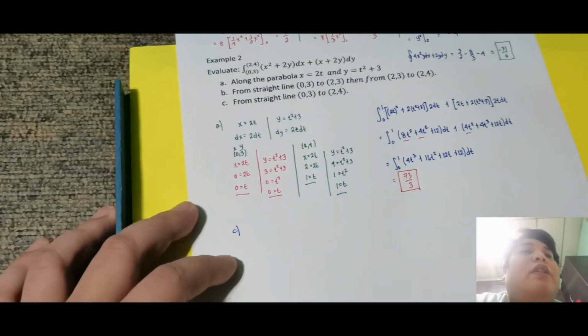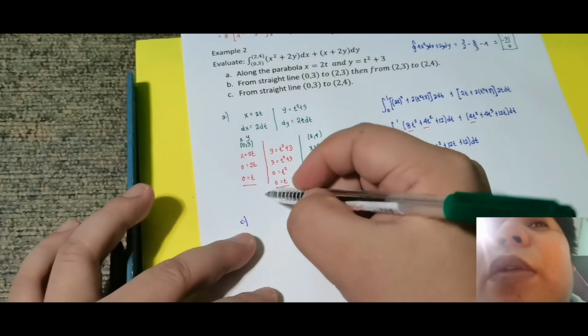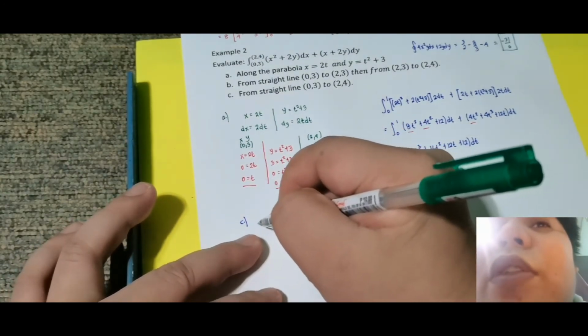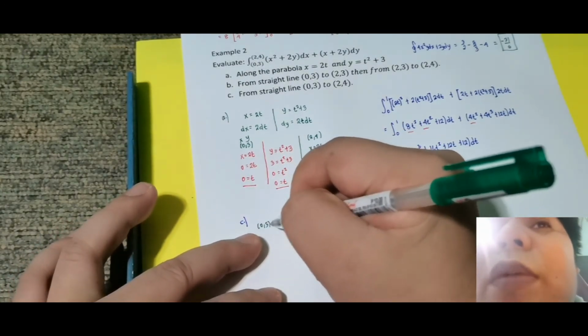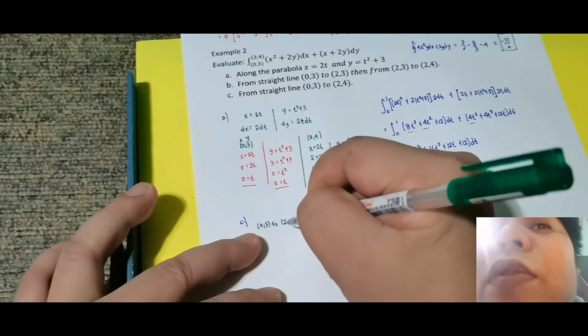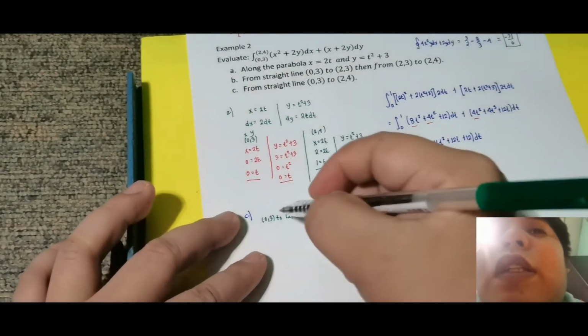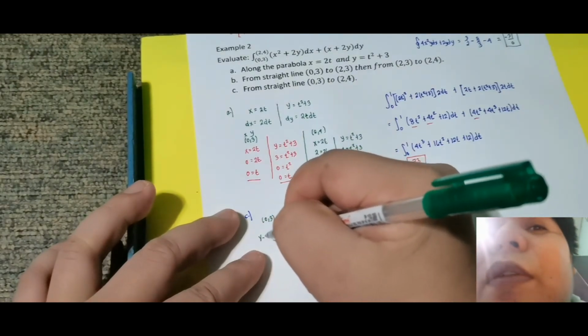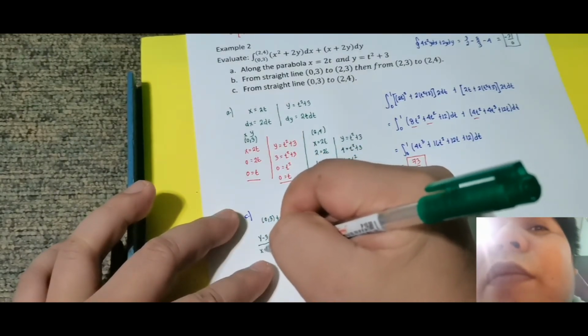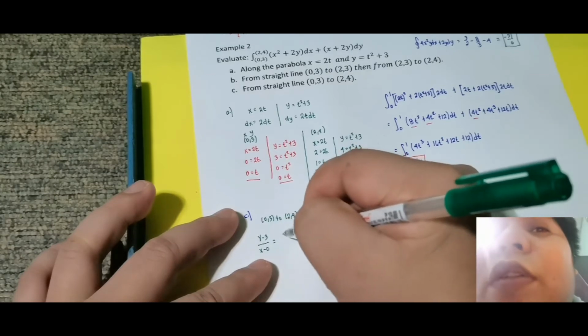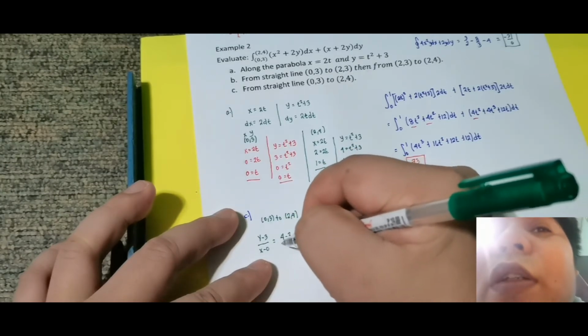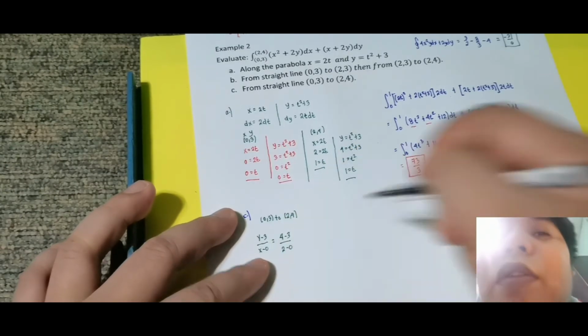Okay, so ano gagawin sa letter C? So isulat natin yung equation ng line through the points (0, 3) and (2, 4). Pag ginawa natin yung equation of the line, that is (y minus 3) over (x minus 0) is equal to (4 minus 3) over (2 minus 0).